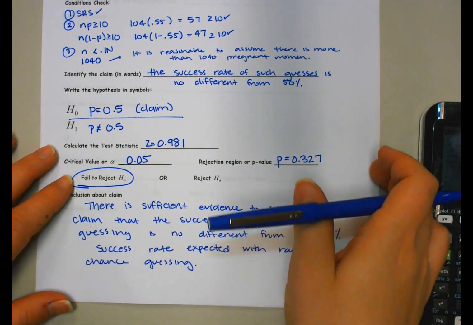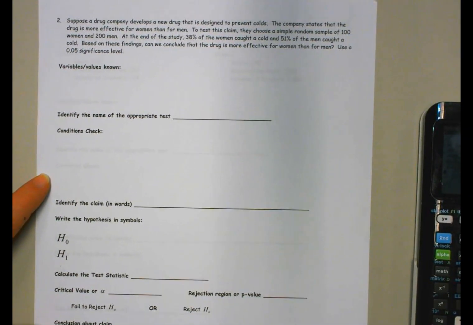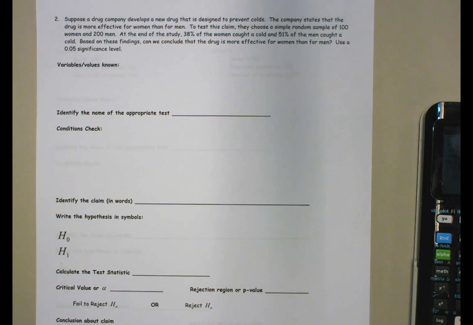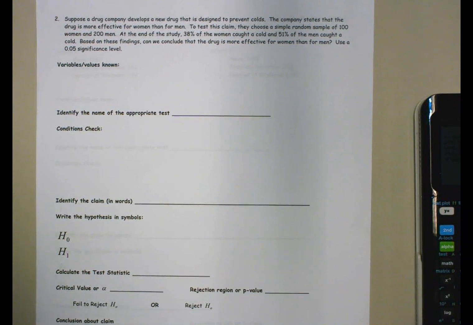All right, so let's go ahead and look at number 2 now. So number 2 says, suppose a drug company develops a new drug that is designed to prevent colds. The company states that the drug is more effective for women than it is for men. To test the claim, they choose a simple random sample of 100 women and 200 men.